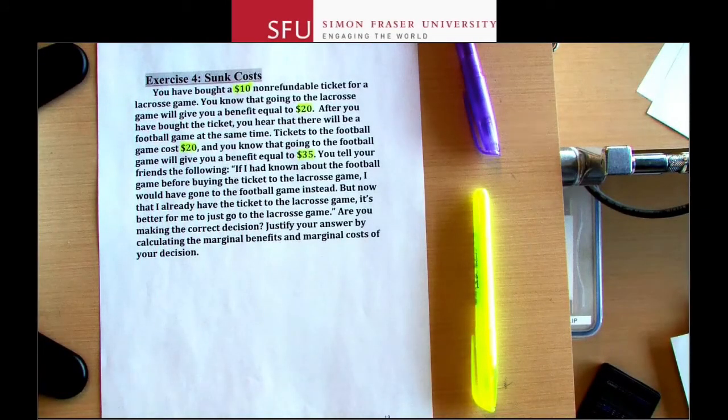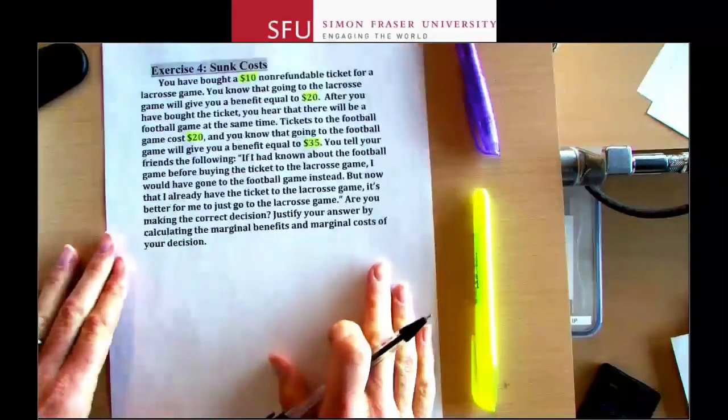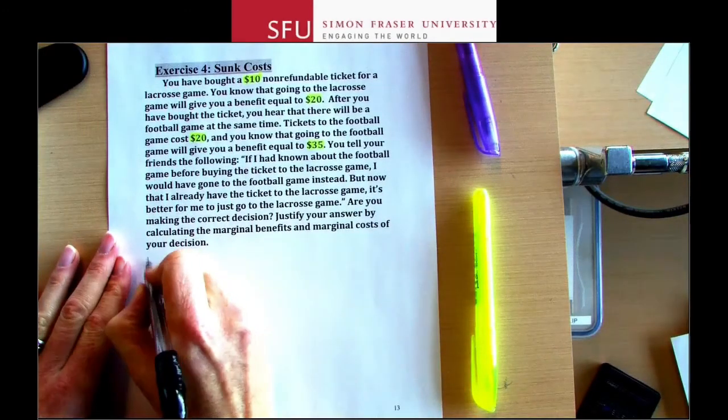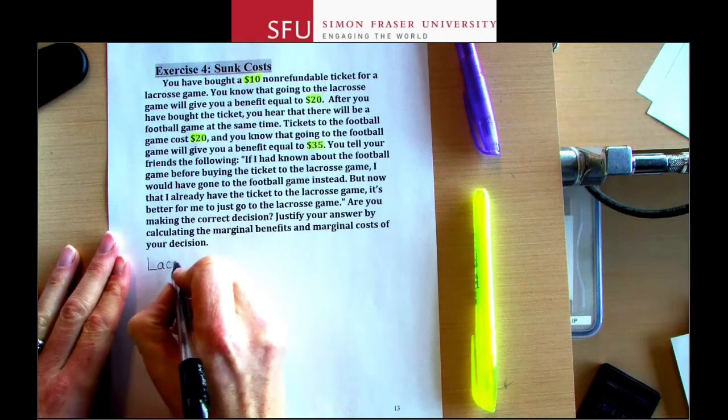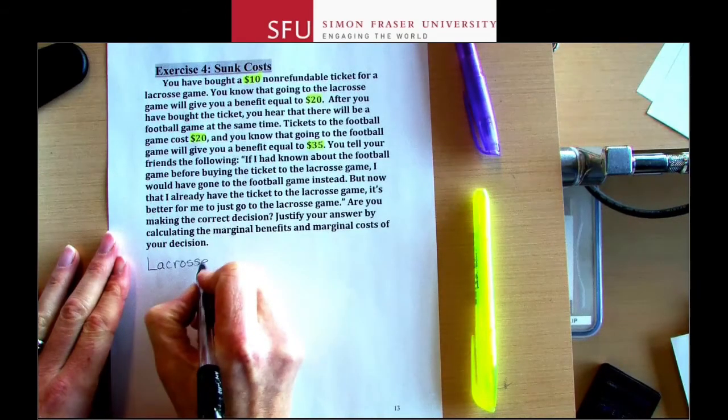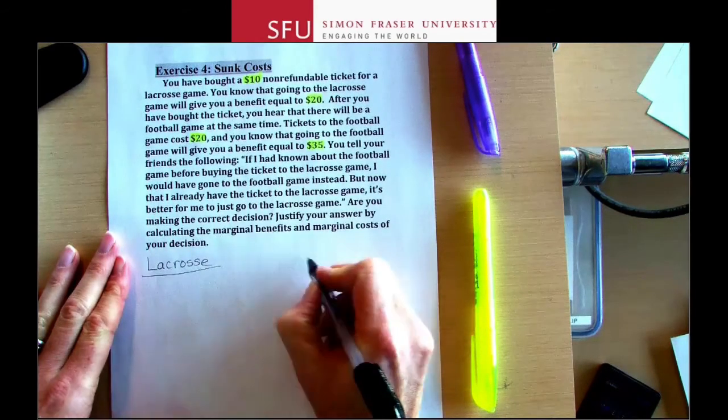Now, just like with the car, we'll look at the decision from a marginal analysis perspective as well as the total costs and benefits of the situation.